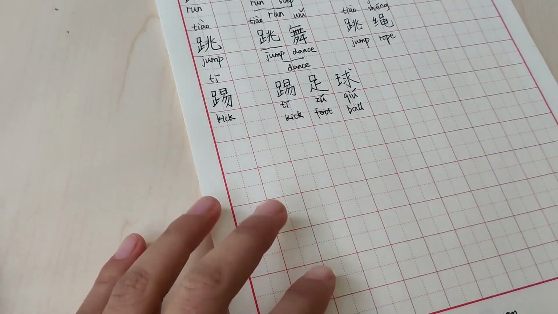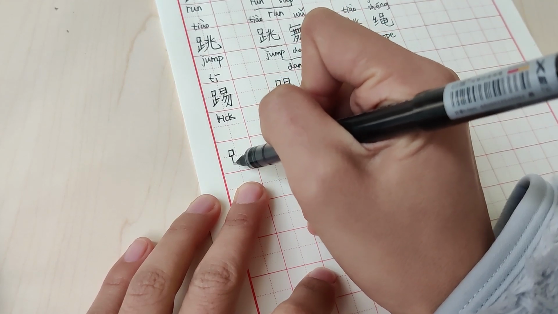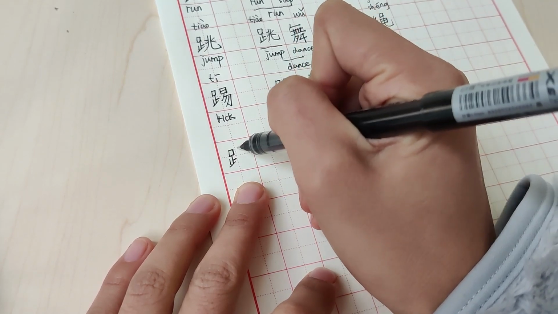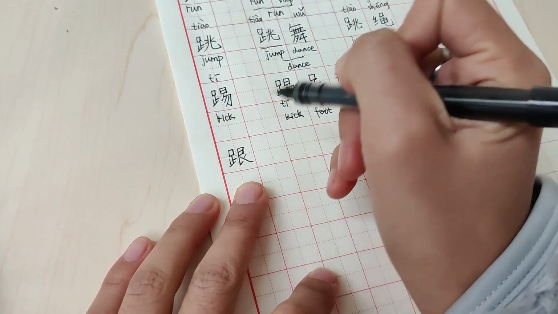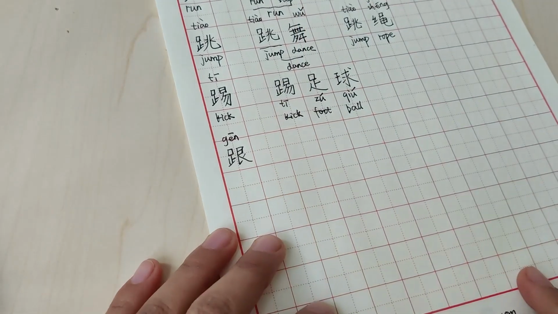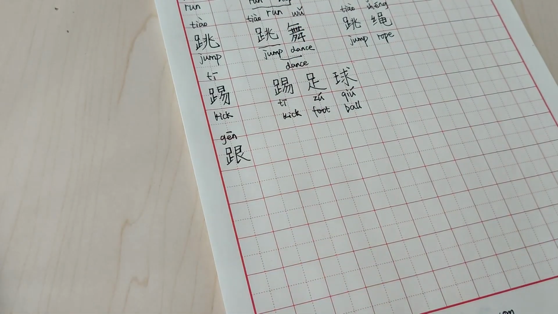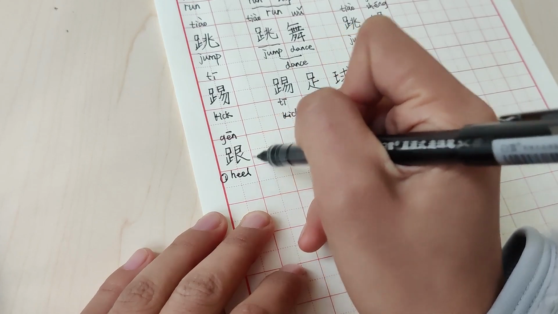And the next one, 跟. Yeah. 跟 has several meanings. And the first one would be heels.